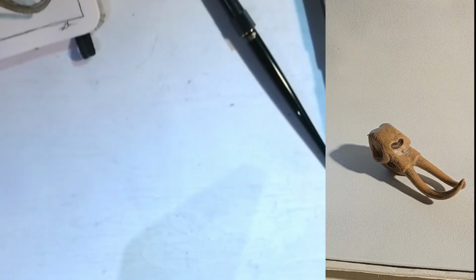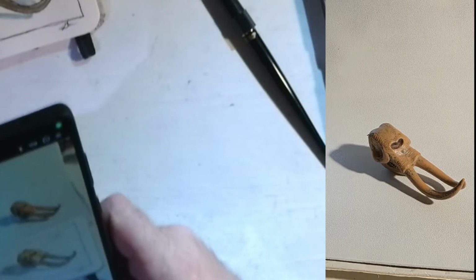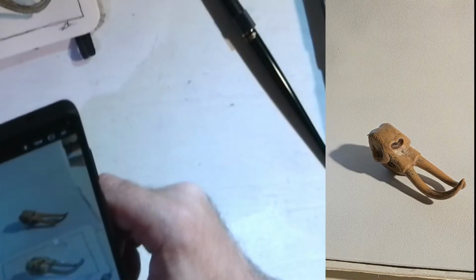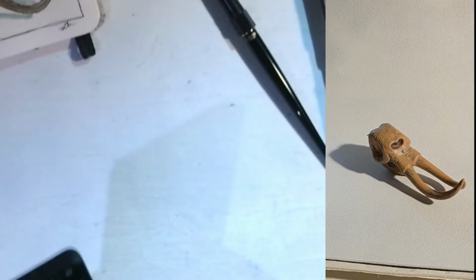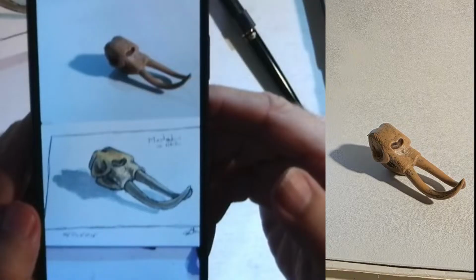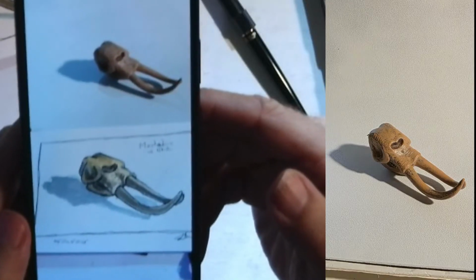I just pulled my camera off my cables too quickly. It didn't mean to, but that's what happened. Alright, let's see here. Alright, this is what we have for the two of them.